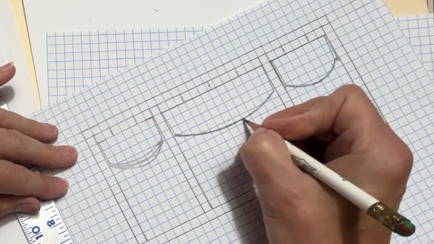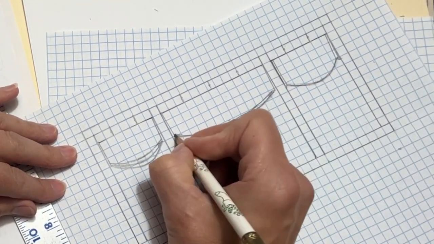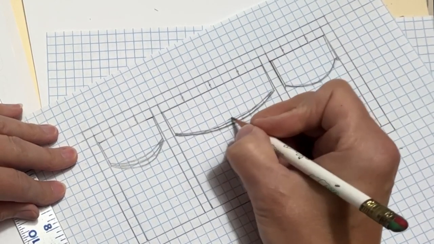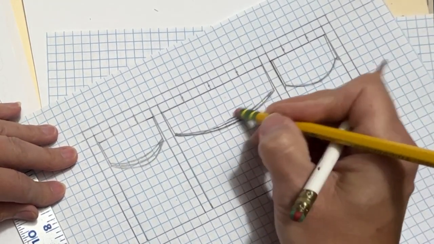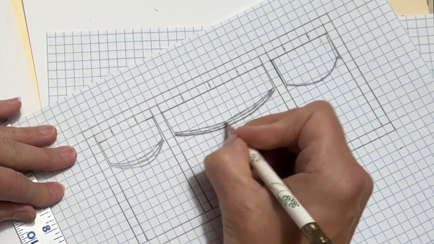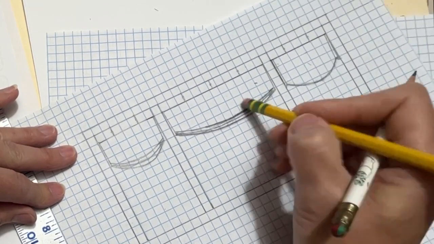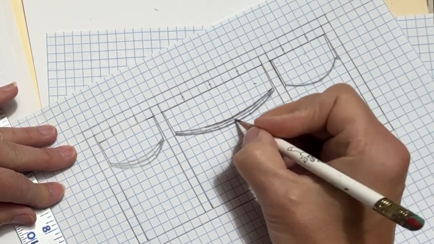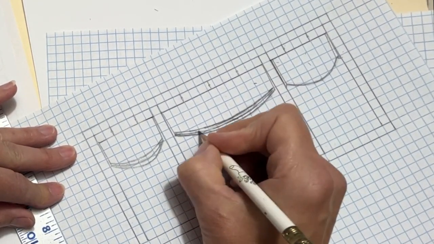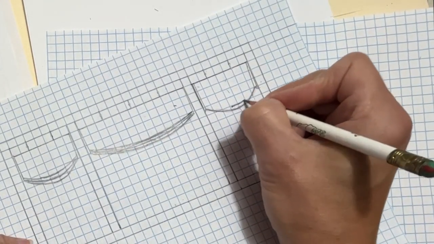Now that I'm happy with the shape of the curves at the bottom, I'm adding in skinny lines to represent fullness, which means that the fabric will stack up at the bottom and there will be several folds of fabric stacking up at the bottom, and each skinny line represents a fold.